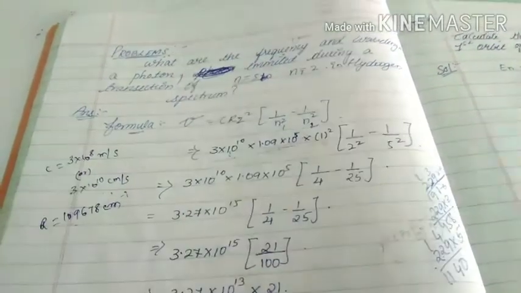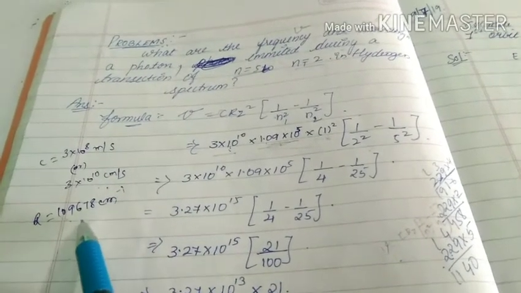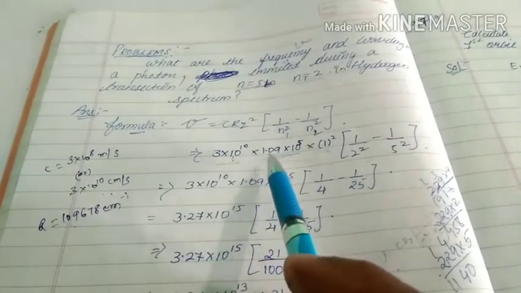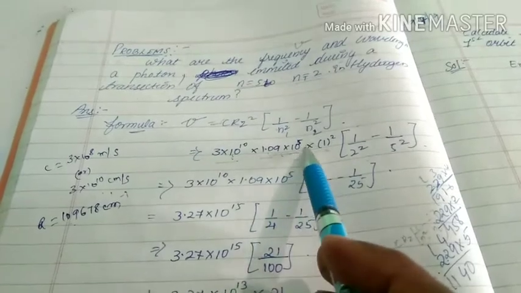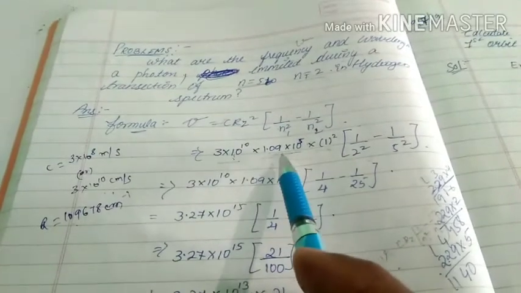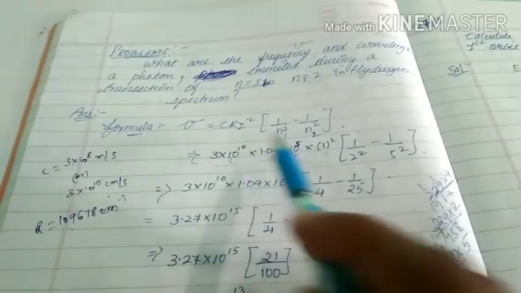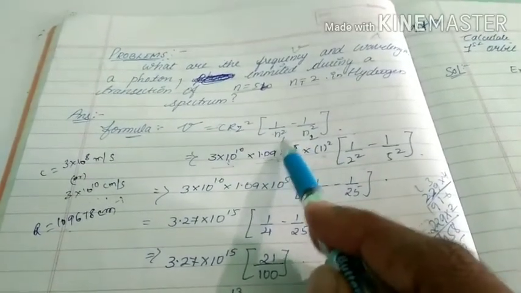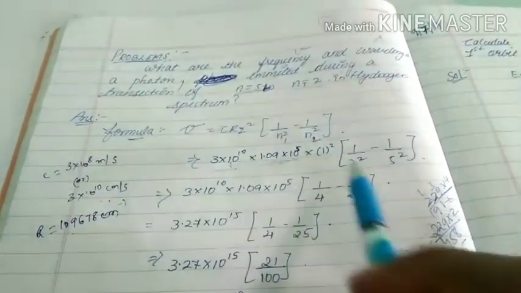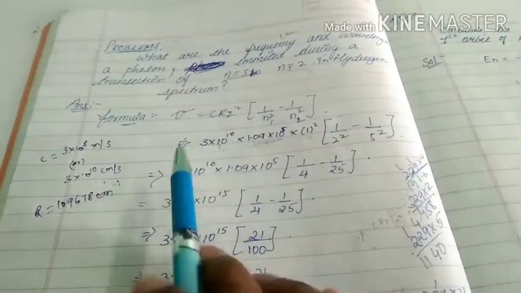We know already what R is. Rydberg constant. Its value is 109678 centimeter inverse. So we can take this value directly. We can write this value like this, 1.09 into 10 to the power of 5. Both are almost the same. Why do we write like this? Because if you write like this, then we can solve the numerical very easily. Next, hydrogen spectrum, that means hydrogen atom, so the Z value is 1. And what is the value of n1? n1 always indicates lower energy, n2 is higher energy. So the n1 value is 2 and the n2 value is 5. If you solve all these things, then we can get the frequency.